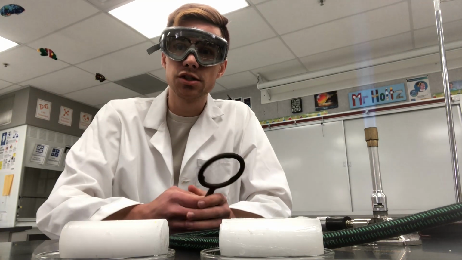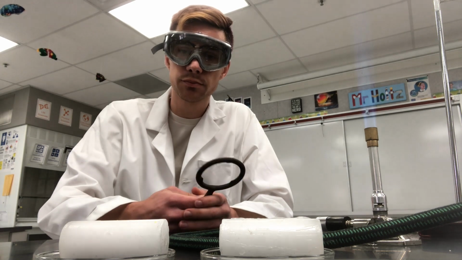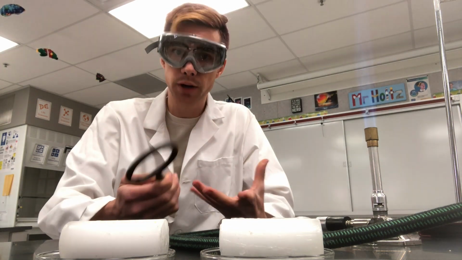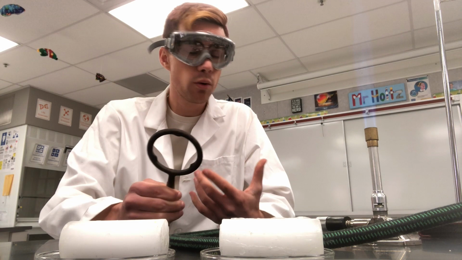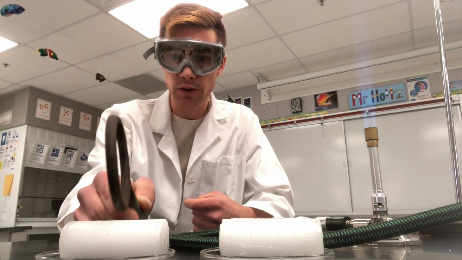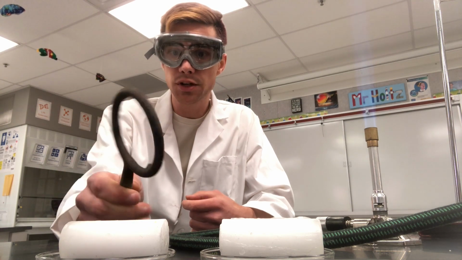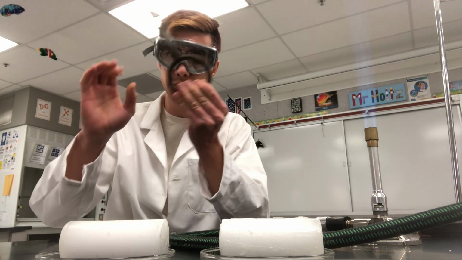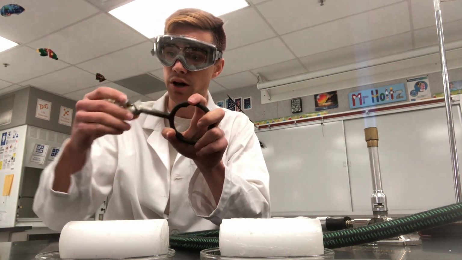So here we're going to demonstrate how conduction actually works. How does heat actually get transferred through direct contact? What we're going to do here is look at what happens when I heat up this piece of metal and interact it with these candles. Obviously right now this is just a regular room temperature piece of metal. It's not very hot. I'm clearly not burning my hands.